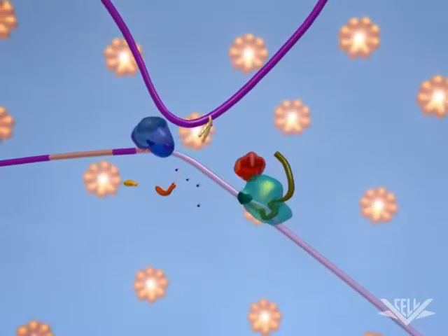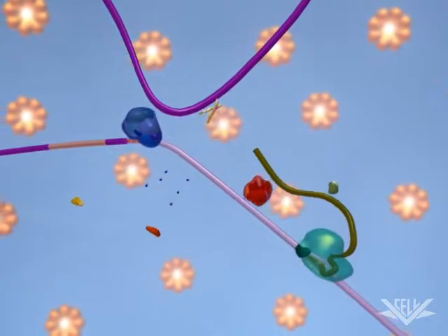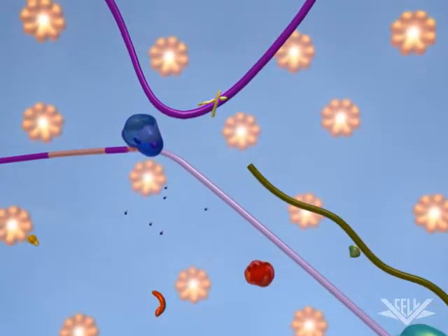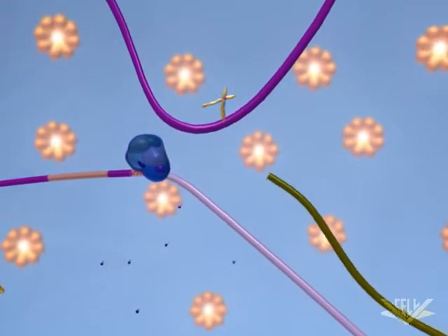It is this sequence of events that ensures genes required for a specific tissue or only at a specific time are expressed appropriately.